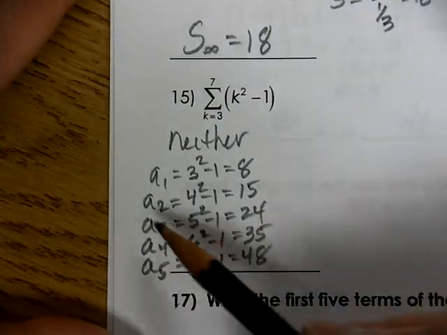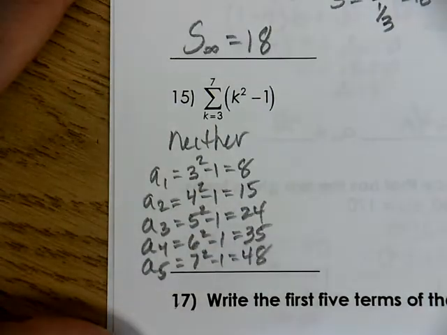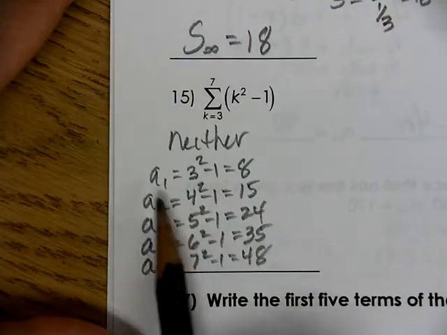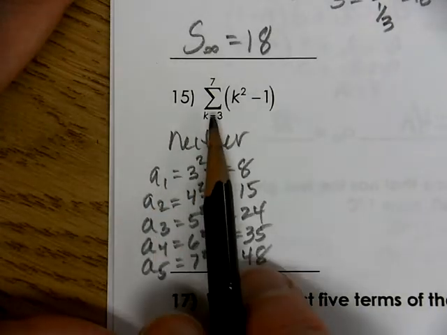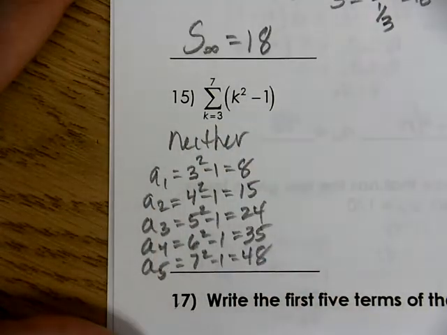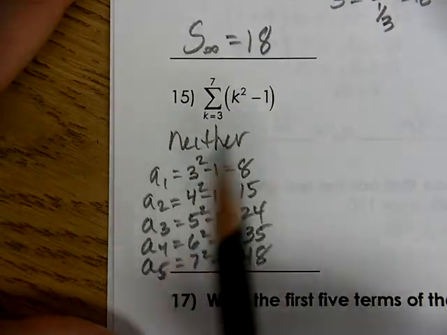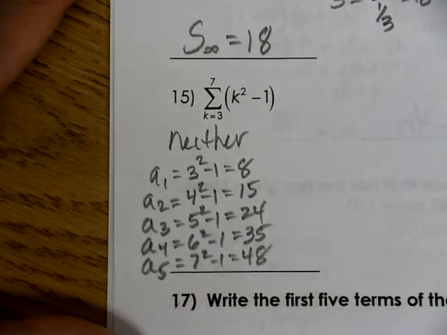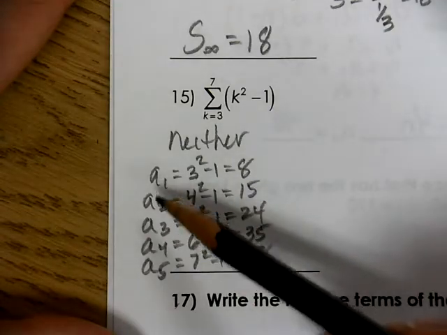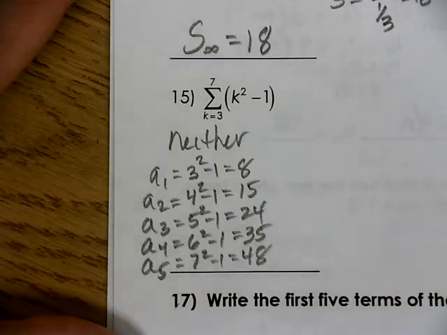So notice, I call this a of 1 because it would be our first term, just to simplify that. But it does get a little tricky when you're plugging in a 3 and calling it the first term. Usually when you plug in a 3, that's your third term. So you could get away with it in any format, but there are 5 terms that you're working with. We're looking for the total sum.